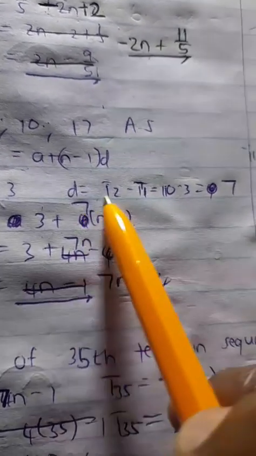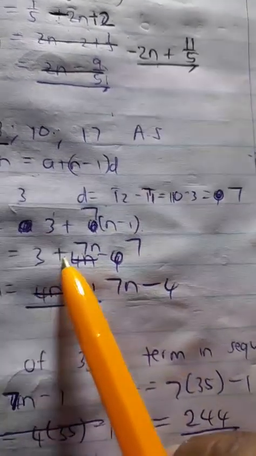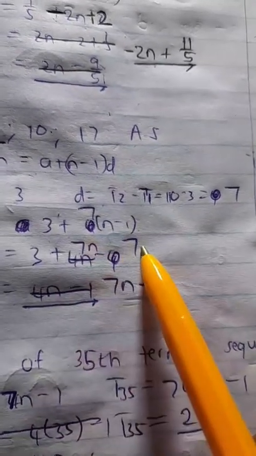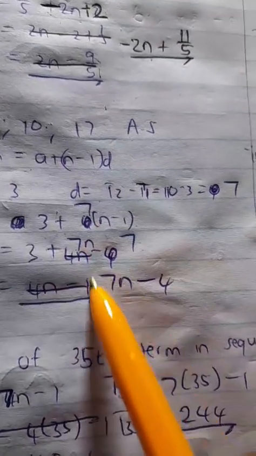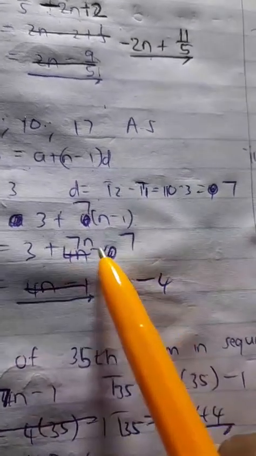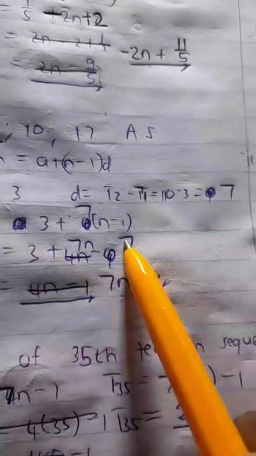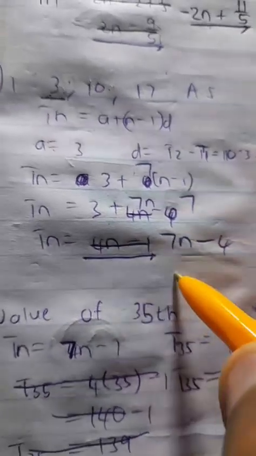We take the 7, multiply with negative 1, we get negative 7. So we have 3 plus 7n minus 7. We add the like terms. 7n is not a like term, so 7n is written first. And then what's 3 minus 7? We get negative 4. So that means Tn is equal to 7n minus 4.